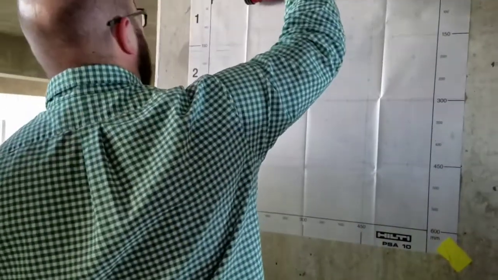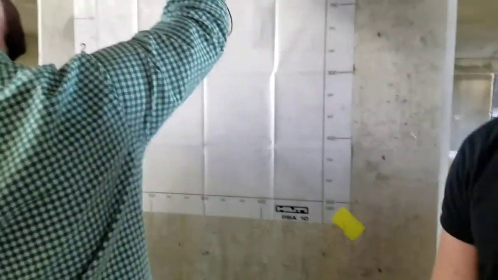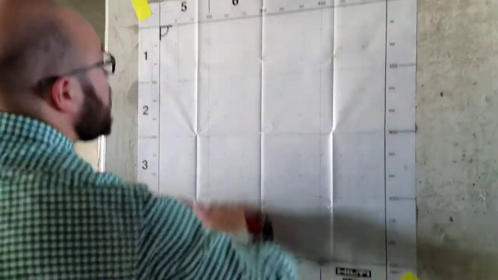It's not hard, it's just a pain. Now, Andre, what if you held the tool the other way, like with the handle? Does it matter on X-Scan? No. Same thing.